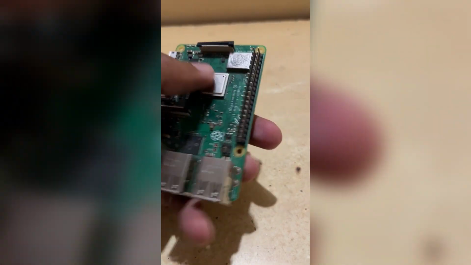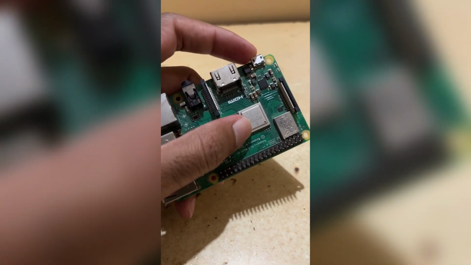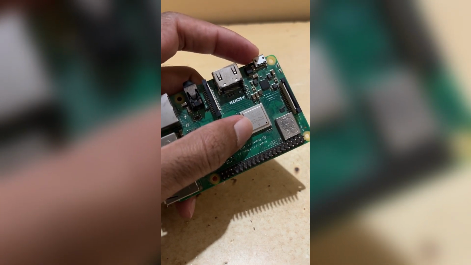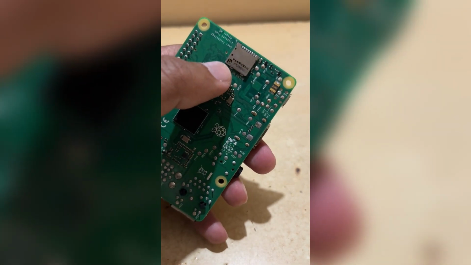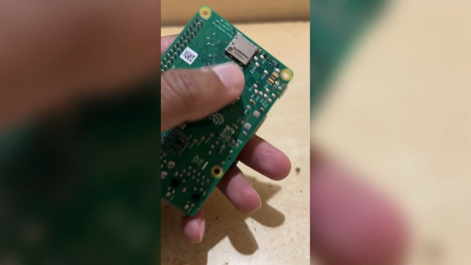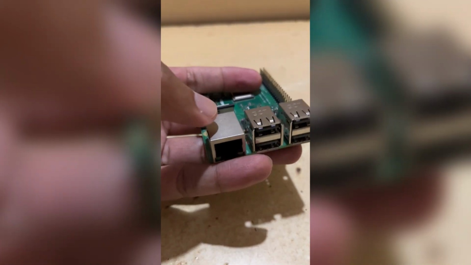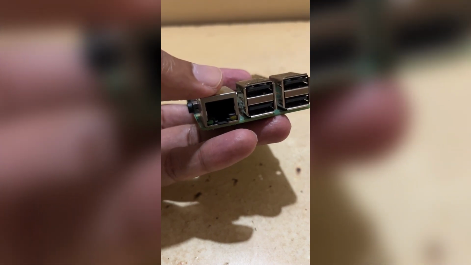To set up communication with the computer, we need this power connector to provide power to the board. You can use any mobile charger. On the back side, you have to connect a memory card. Your operating system will be stored in the memory card. And another thing we need is this Ethernet port to communicate with the computer.